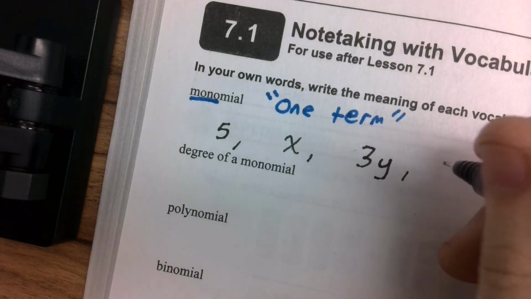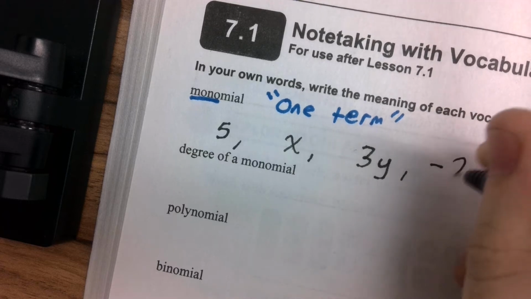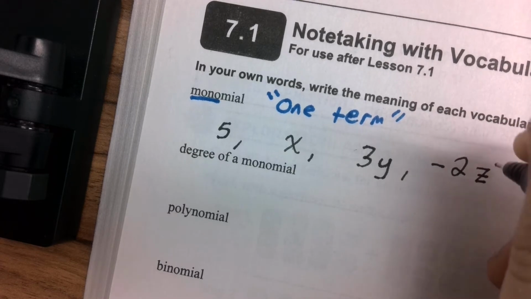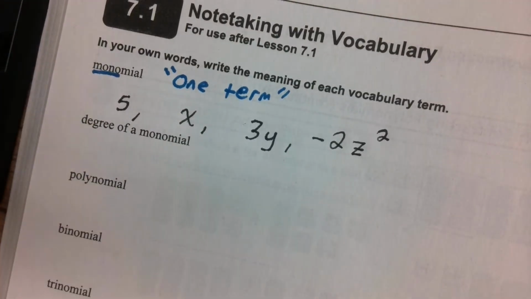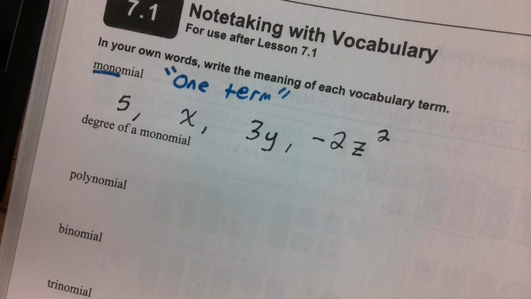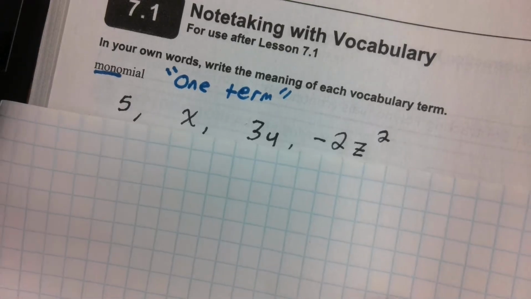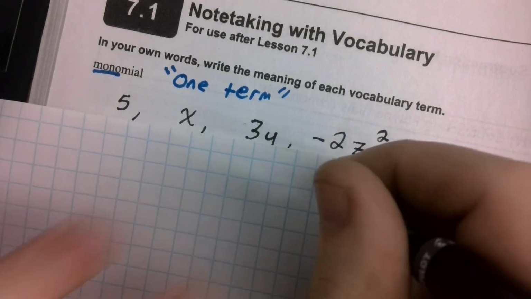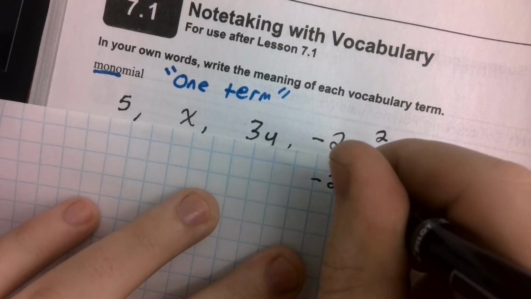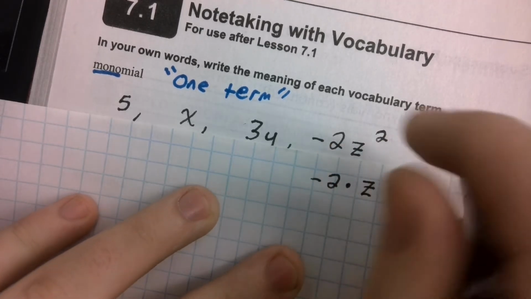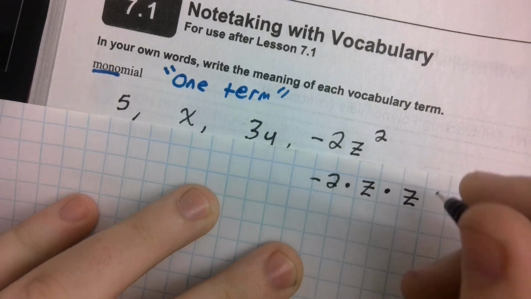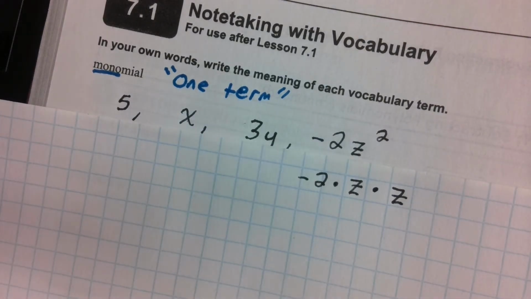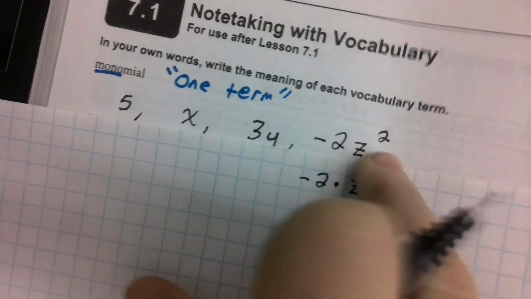Let's keep going. What if I had something like negative 2z squared? Now, this one might confuse a couple people. Is everything in here being multiplied or divided? The answer is yes. Negative 2z is the same as negative 2 times z. And since it's z squared, that means there are two z's multiplying each other. So everything is being multiplied. Exponents count.